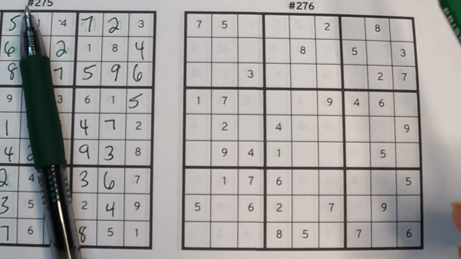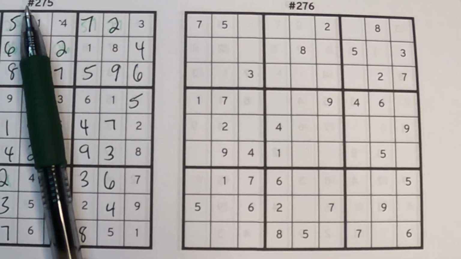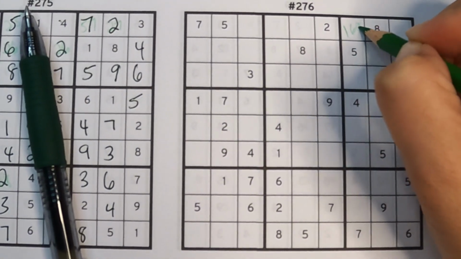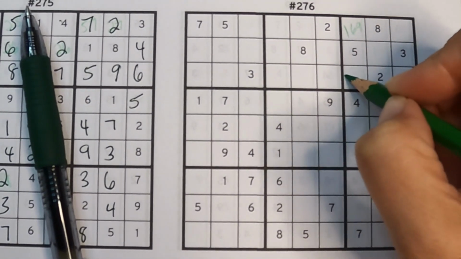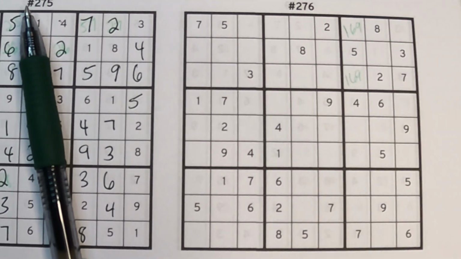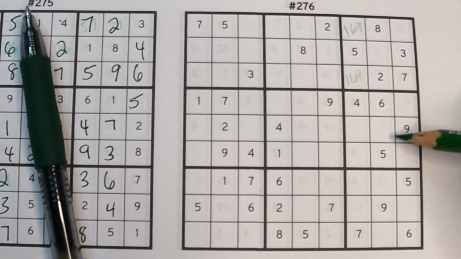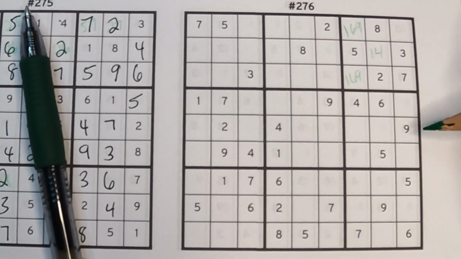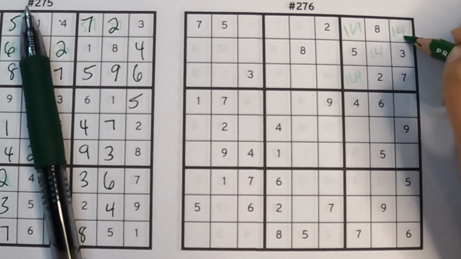Looks like today we're doing puzzle number 276. If we start with this box, we're missing 1, 4, 6, and 9. Got a 4 here, so 1, 6, 9. Same here, 1, 6, 9. We've got 6 and 9 here, so 1, 4. 6 and 9 here, so 1, 4.